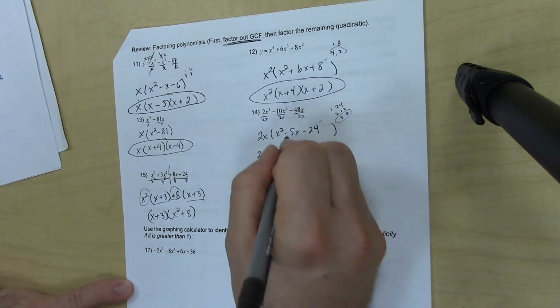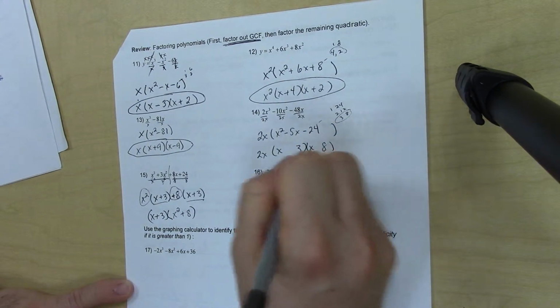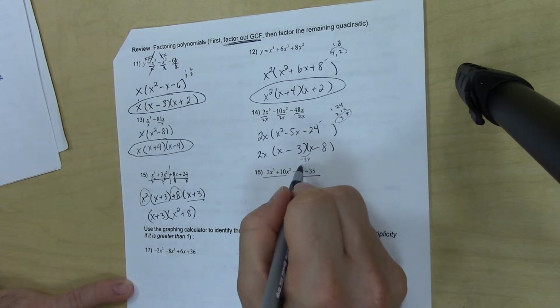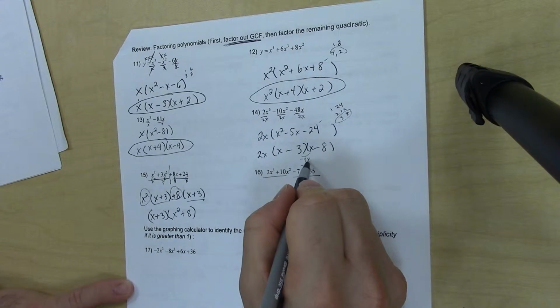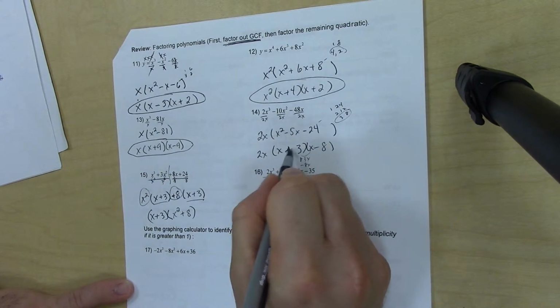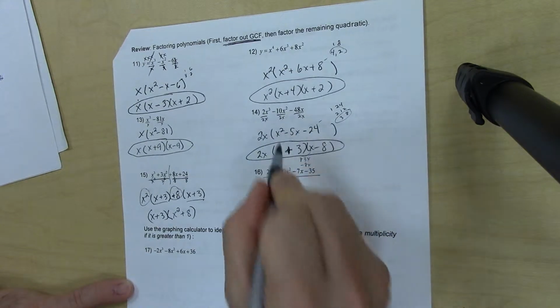Oh, there it is. That's what's going to give me 5. 3 and 8. I'll put a minus in both. Here I get negative 3x. Here I get negative 8x. I need the 3 to be positive, in order to get the negative 5, so I need this 3 to be positive. And there's my answer.